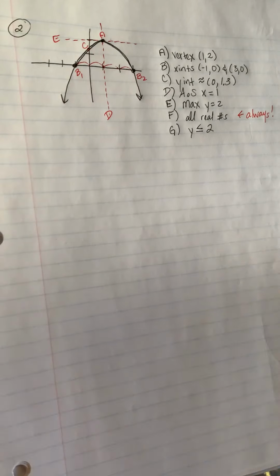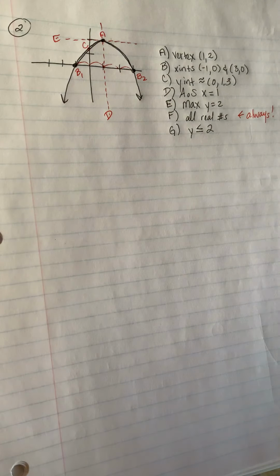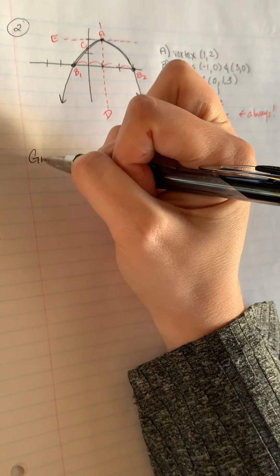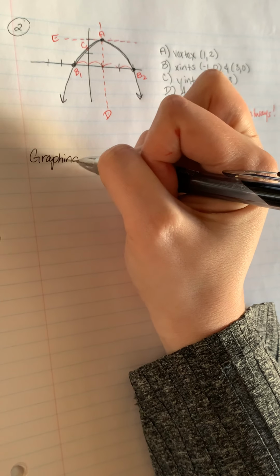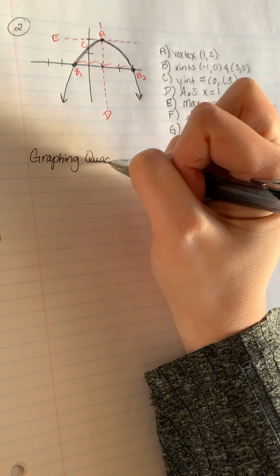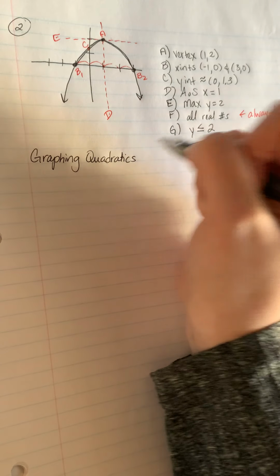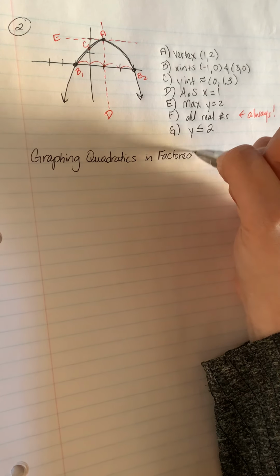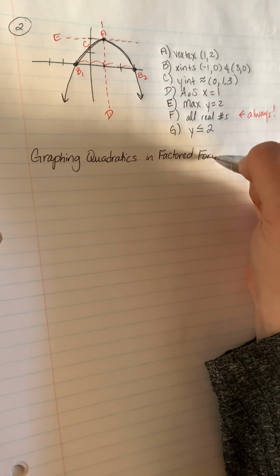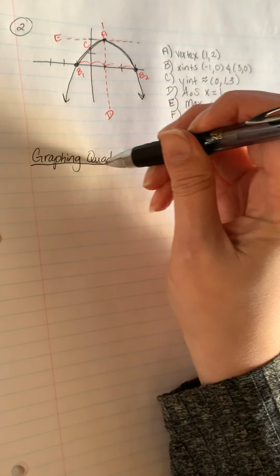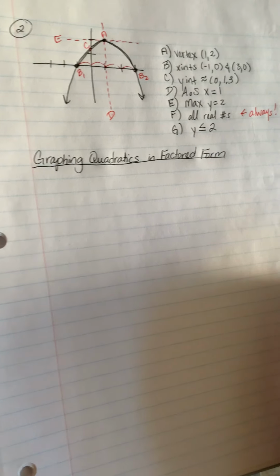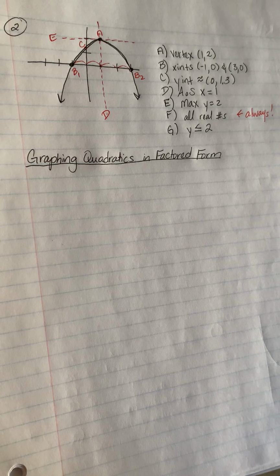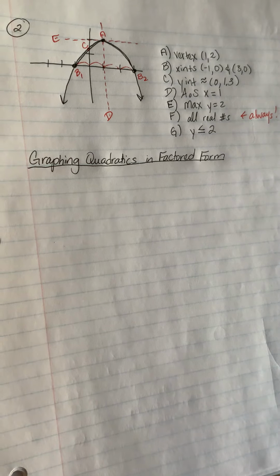All right, so let's get into the zero product property and graphing quadratics in factored form. You have been leading up to this with knowing how to factor and learning how to factor.